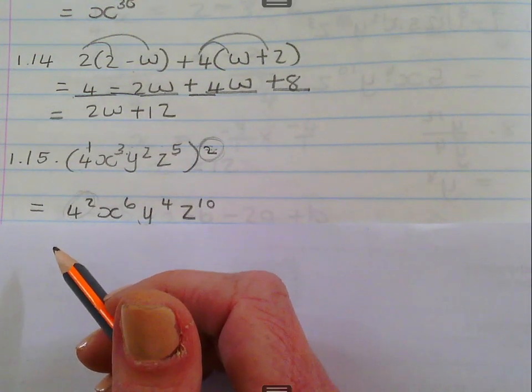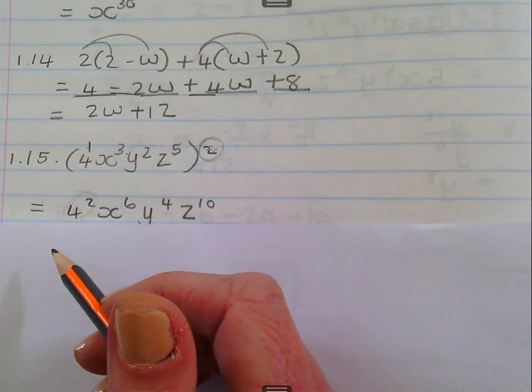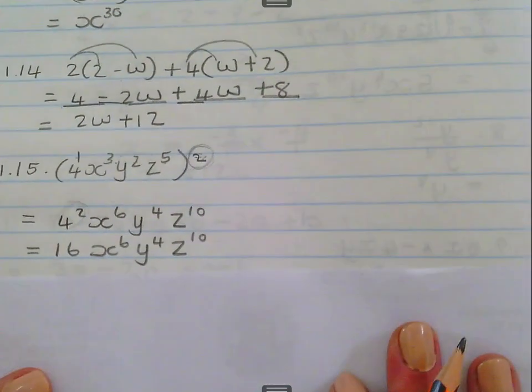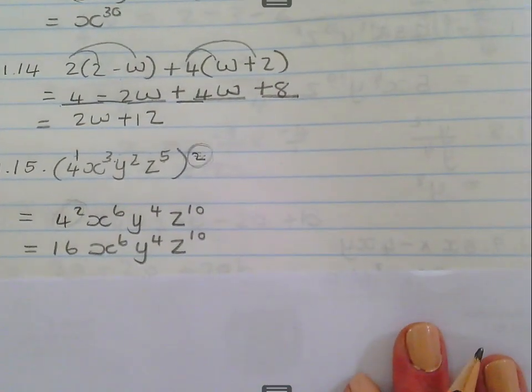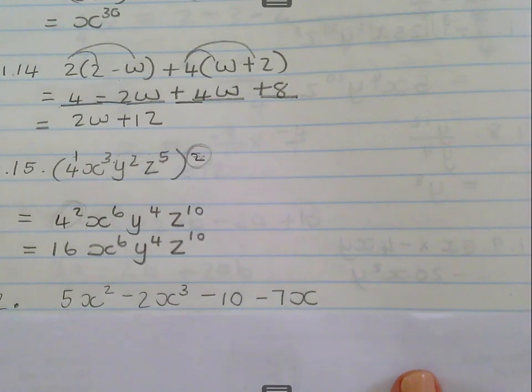And then 5 to the power of 2 and 5 to the power of 3. The rest, you must just know to the power of 2. You're supposed to have this at the back of your book, ne? Okay. So you must study that. So final answer, 16x to the power of 6, y to the power of 4, z to the power of 10.